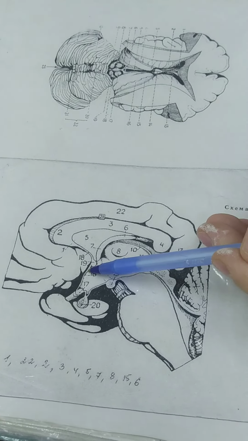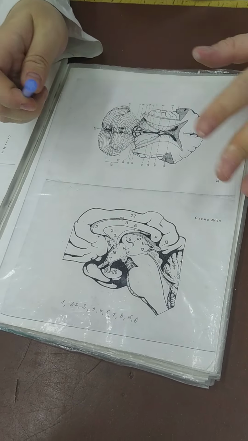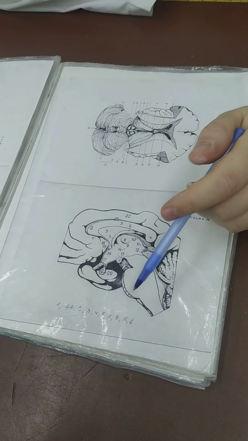Hypothalamus can be divided into three main zones: anterior, intermediate, and posterior part. And also numerous nuclei are located in the hypothalamus, like paraventricular, supraoptic, arcuate nuclei, anterior hypothalamic nuclei, posterior hypothalamic nuclei, mammillary nuclei, and so on. You will read about nuclei of the hypothalamus on your own, in your books, find information there.